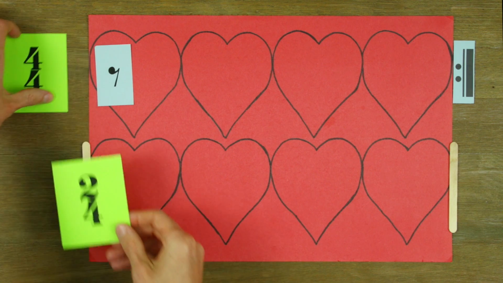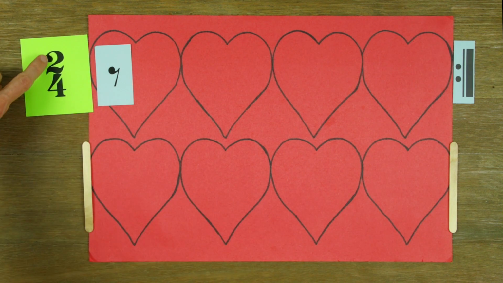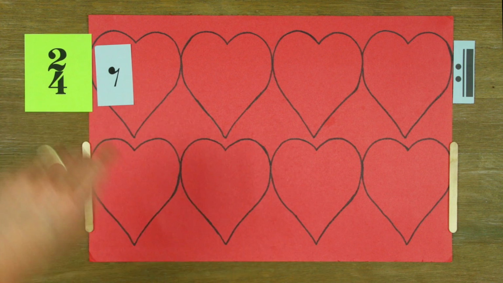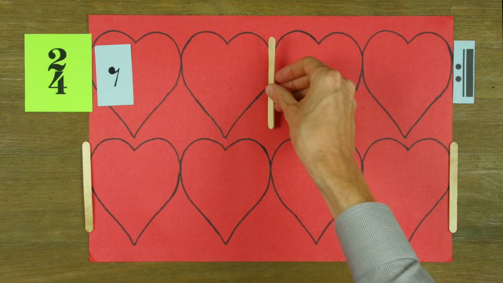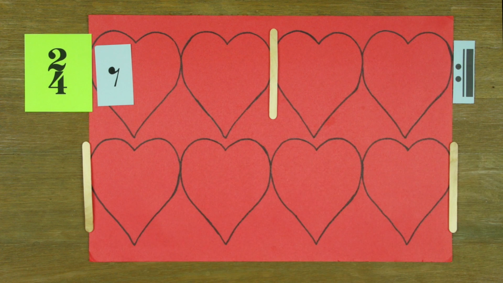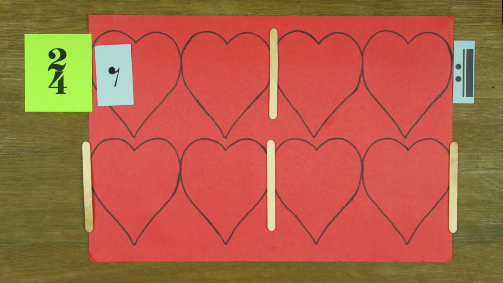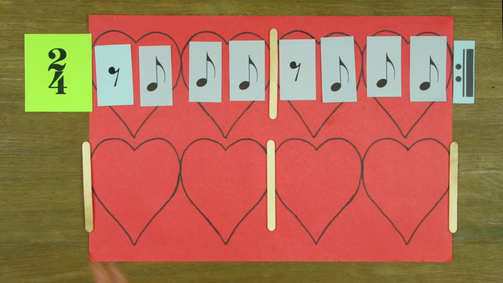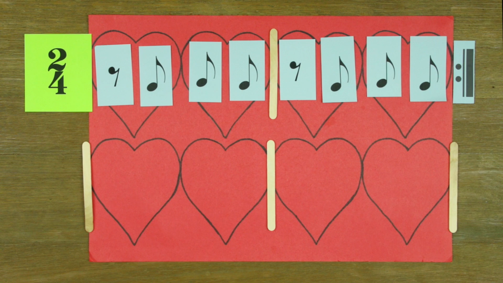For fun, let's change our time signature now to 2/4, which tells us we'll have two quarter note beats in each measure, which means we'll need another bar line here and here. Now let's try clapping some rhythms using 8th rests. Here's a rhythm made up of all 8th rests and 8th notes.